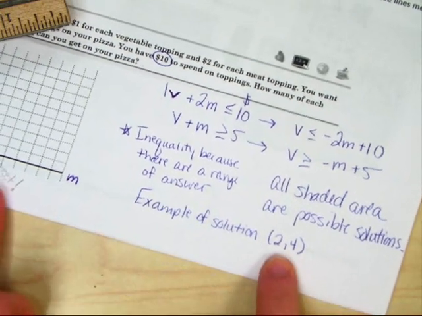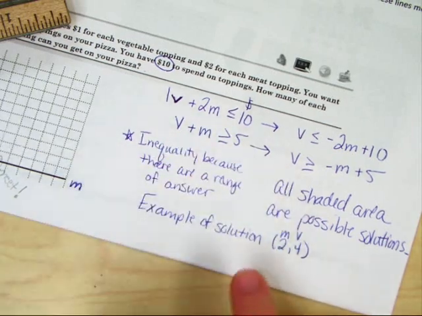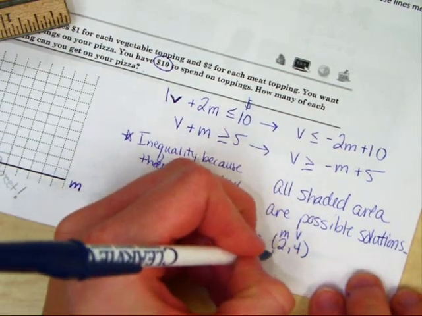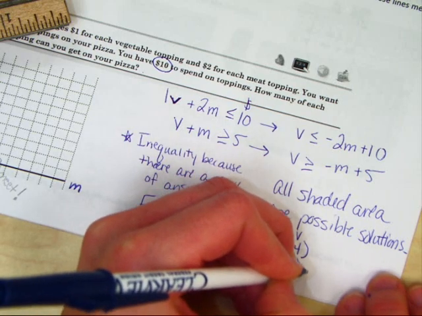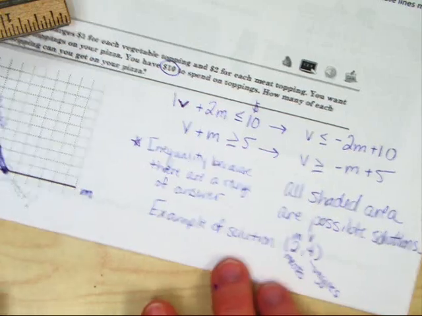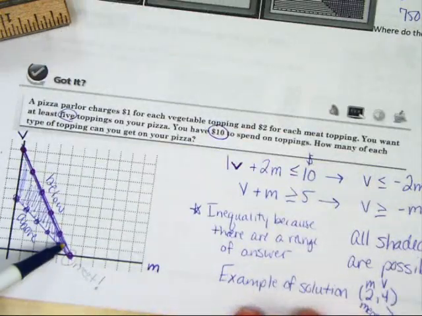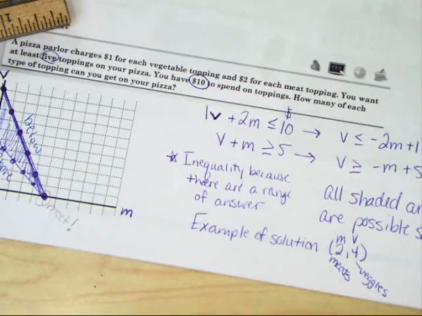That would be a viable solution. What would that mean? Well, since we graphed m comma v for x comma y, that would be 2 meats and 4 veggies. So I'm hoping that you can see that it doesn't matter if it's on the line or if it's inside. Anything on the line or shaded is an example of a solution.